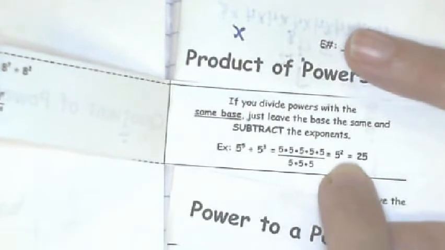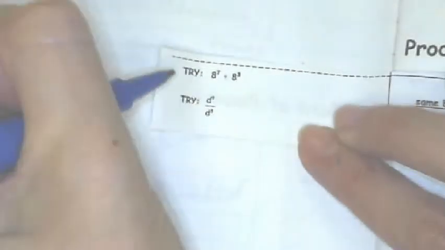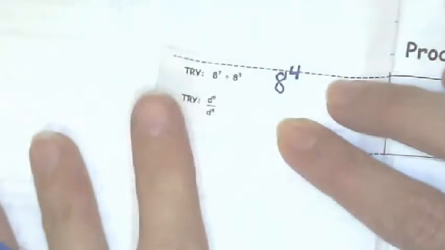Okay, so let's take a look at these. Let's try them. So really I've got 8 to the 7th divided by 8 to the 3rd. Remember, when I'm dividing by the same base, I've got 7 eights on top and 3 eights on the bottom. So I just rewrite the base, and I'm subtracting the exponents. 7 minus 3 is 4. 8 to the 4th.